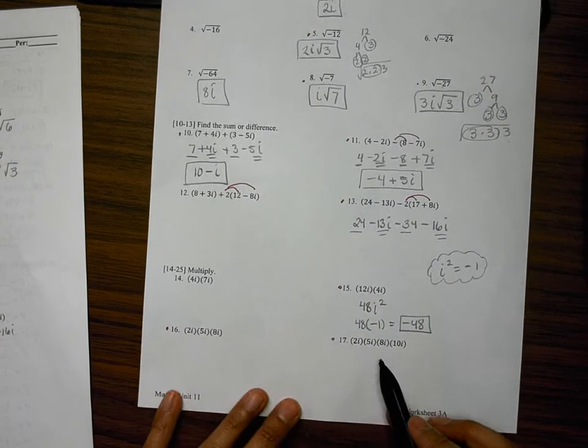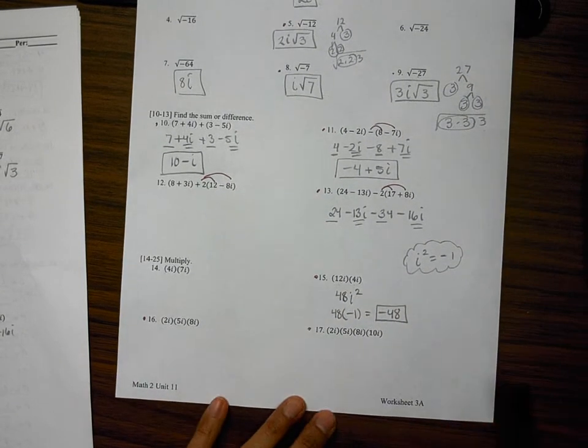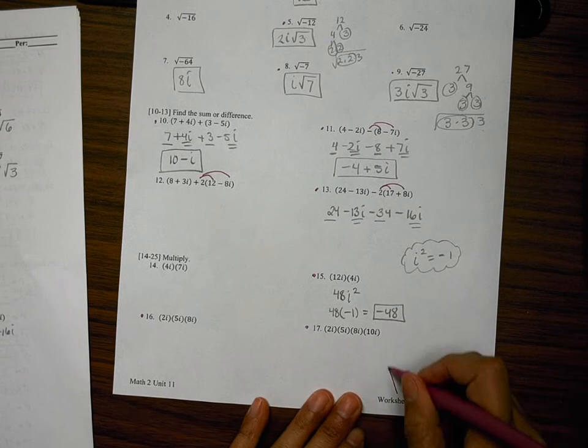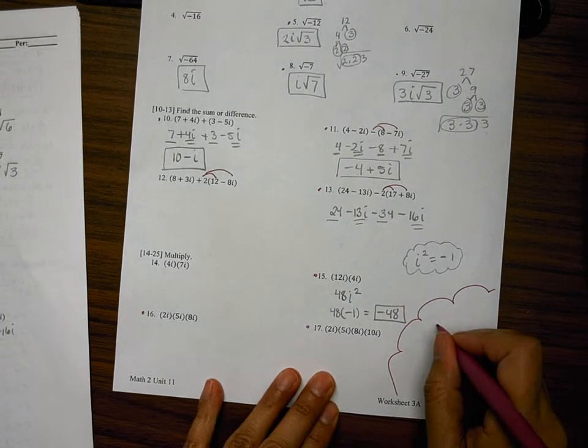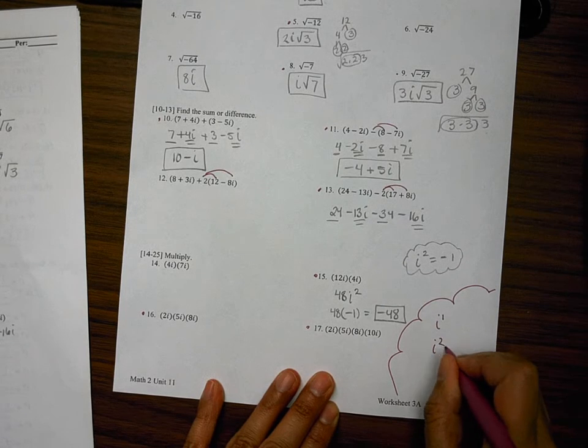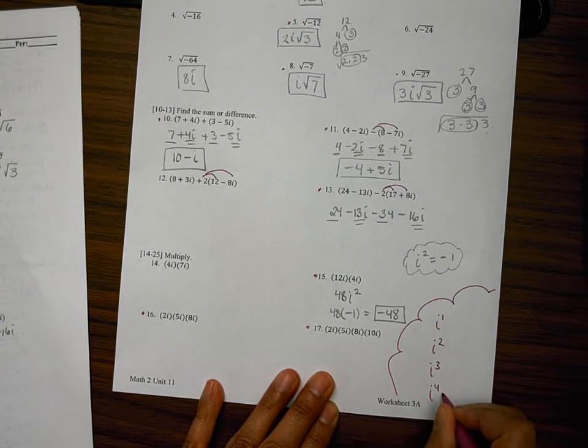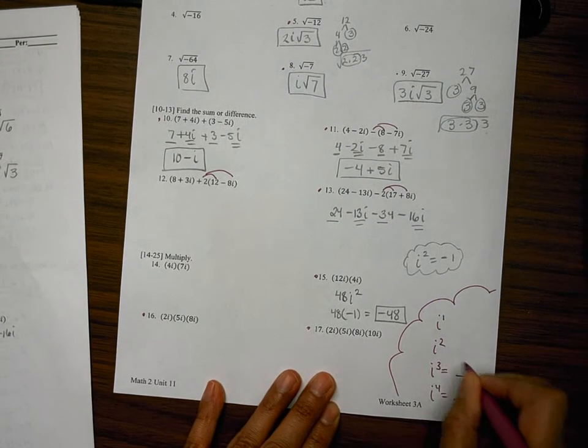Okay, to do these, you'll need to know the little chant that we had in the notes. Again, you should have watched those first. We have i to the first power, i to the second, i to the third, and i to the fourth.